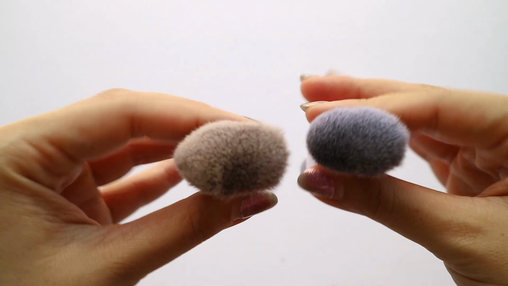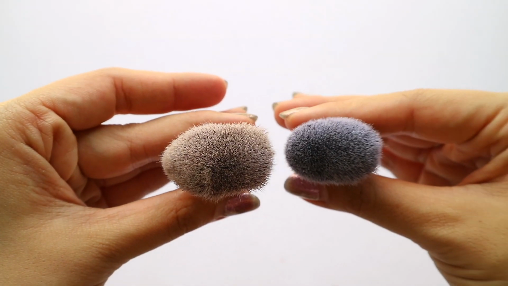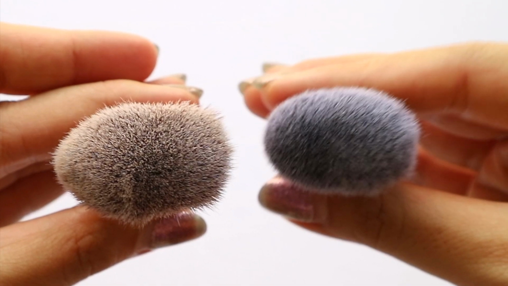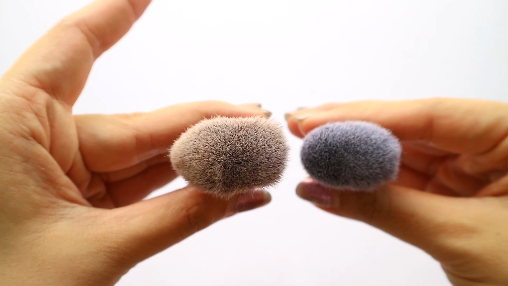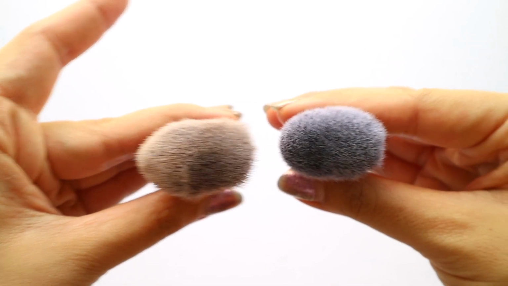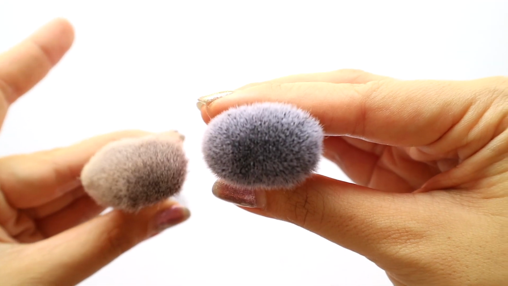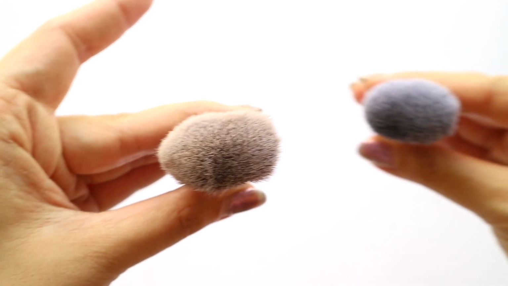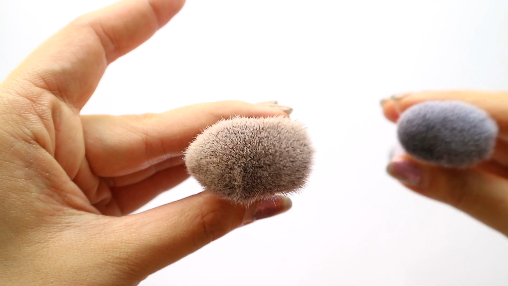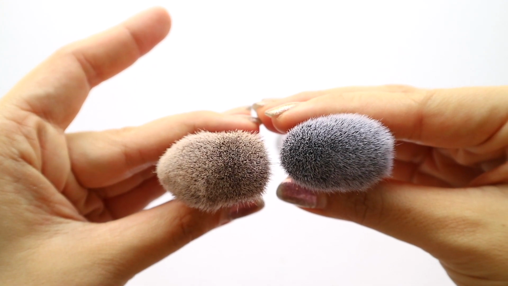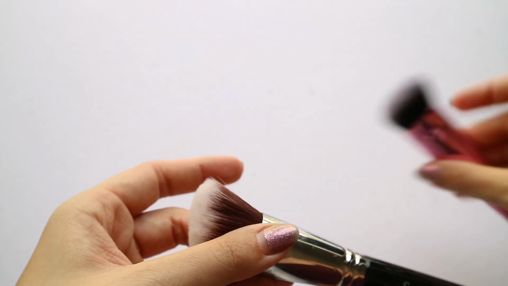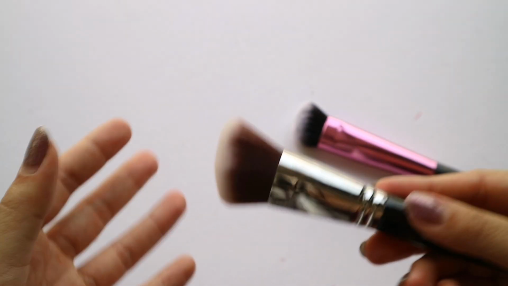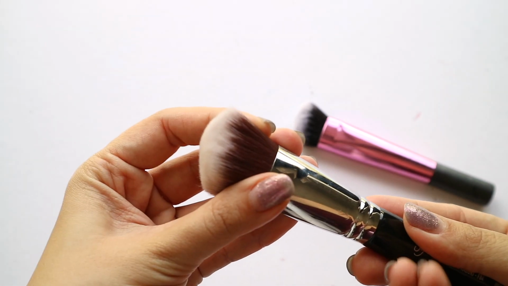Now, one thing I want to draw your attention to is the density of the bristles. I don't know if you realize, but the Sigma one, the one on the left, is tighter, not a lot, but it's definitely tighter than the Real Techniques one. You can see a lot more gaps between the bristles for the Real Techniques one versus the Sigma one. I hope you can see the difference. Now, what this does is, the denser the brush, the more coverage you're actually going to get. So that's why a lot of foundation brushes generally pack a lot of bristles in.